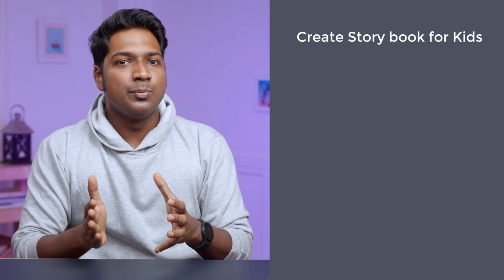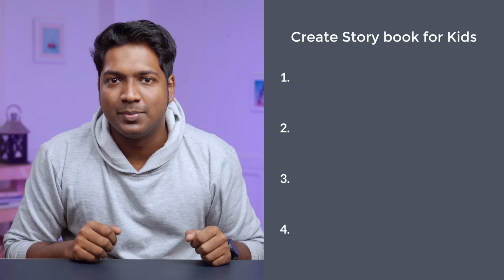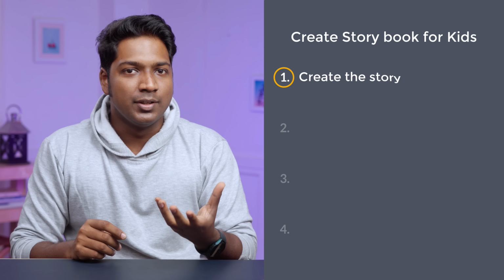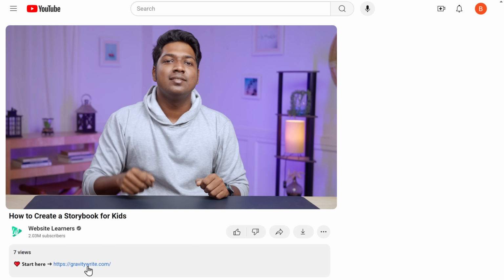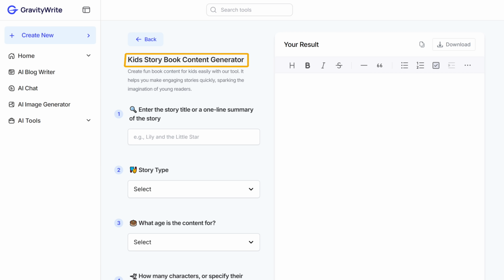We're going to create a storybook for kids in just 4 simple steps. The first step is to create the story. If you already have a story, you can skip this step. But if you don't, there's no need to worry. We're going to create an amazing story using GravityWrite. So just click the link in the description and it will take you to this tool.